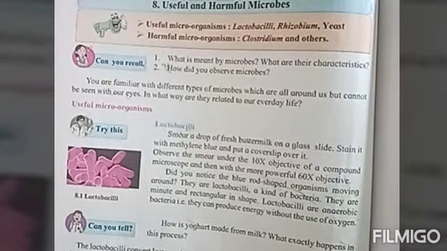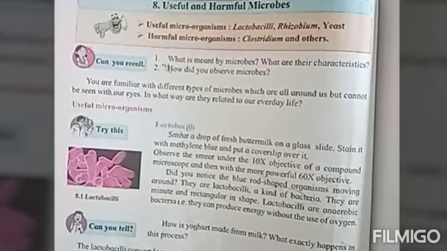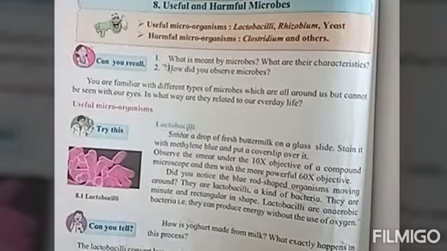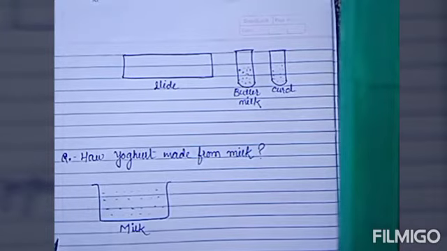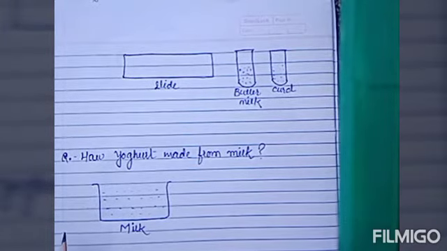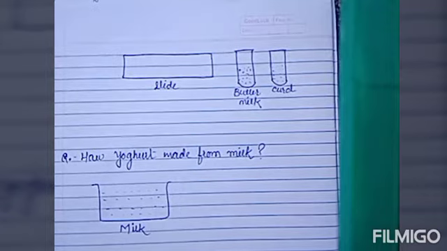Now here again one question is there: if you have to observe the microorganism, so what do you do first? If you have to observe Lactobacilli, what will you do first? Okay, just see. Now the first thing is that you have to make a smear of a drop of fresh buttermilk on a glass slide.